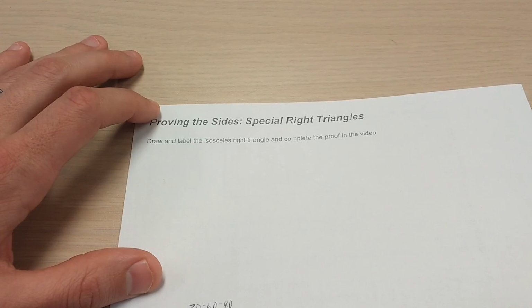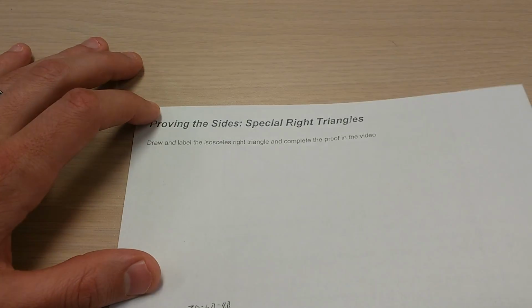Let me move my focuser. There we go, that's better. There, it looks much better.